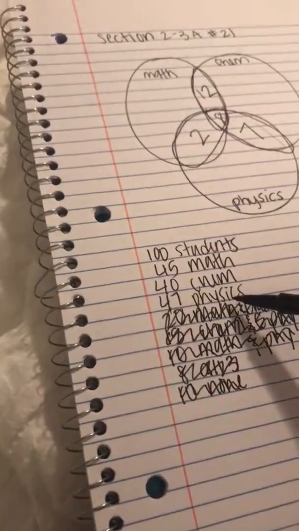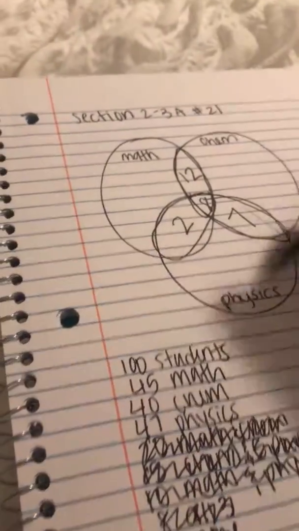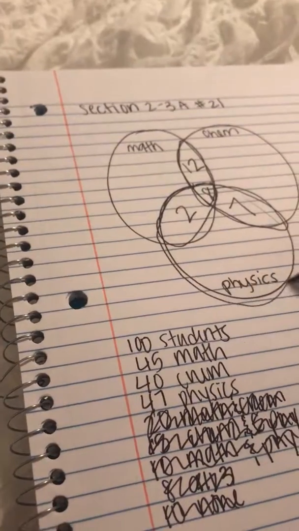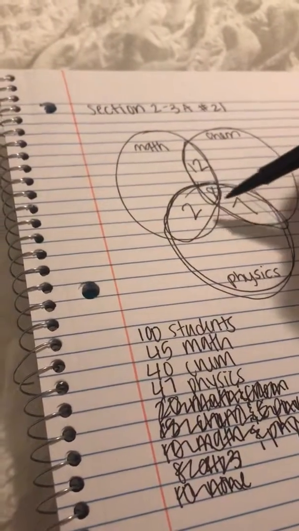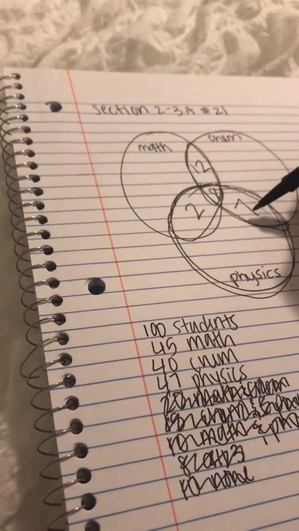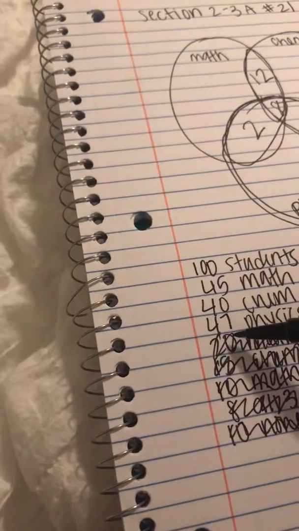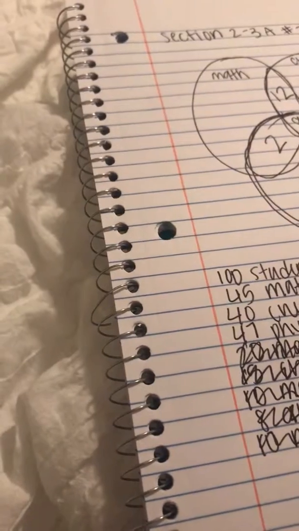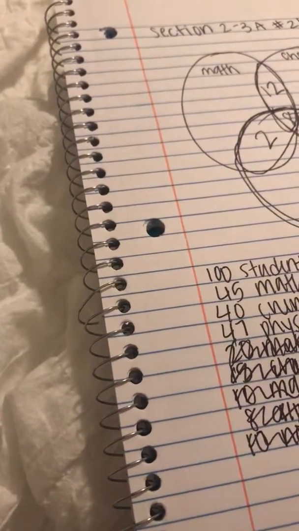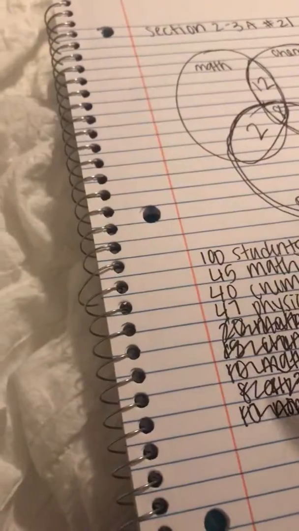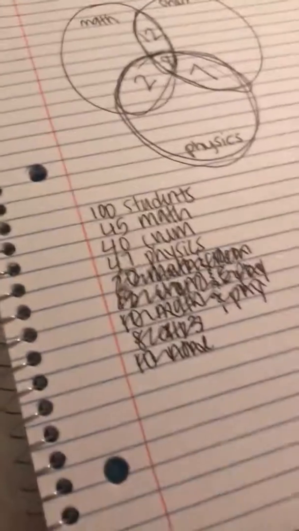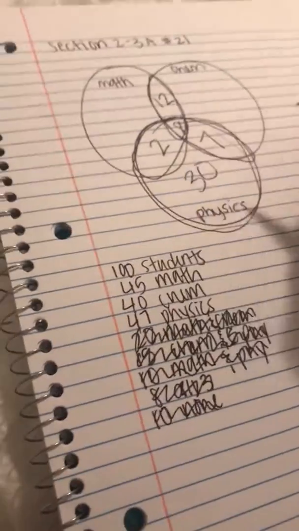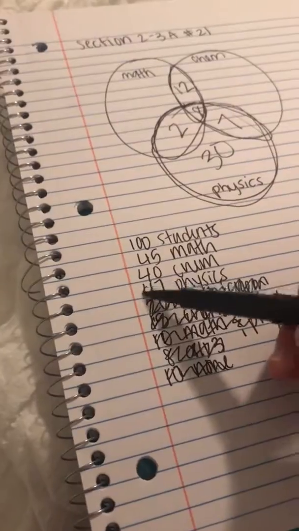Then next, 47 people did physics. If we look at the diagram, we're going to look at this whole circle. If you do 8 plus 2 plus 7, we want whatever that number is for the whole circle to equal 47. I believe it's 17. So you would do 47 minus 17, and you would get 30, so that this whole circle equals 47 for physics.